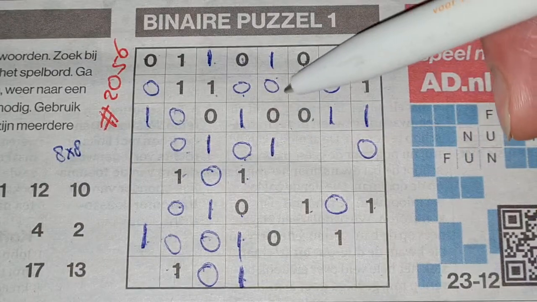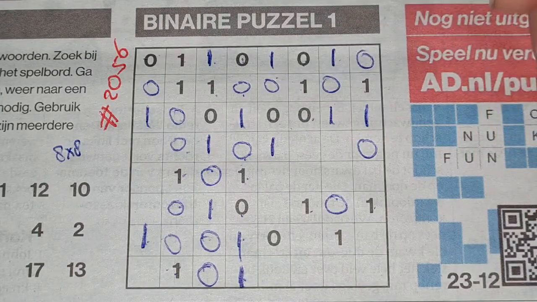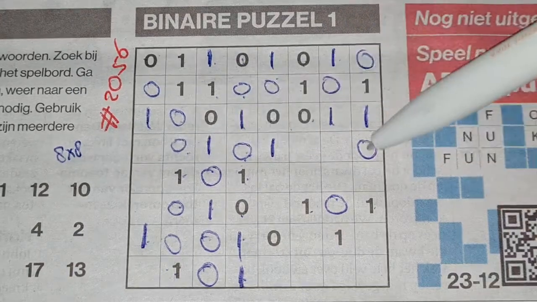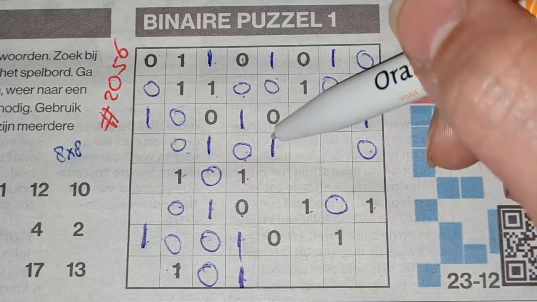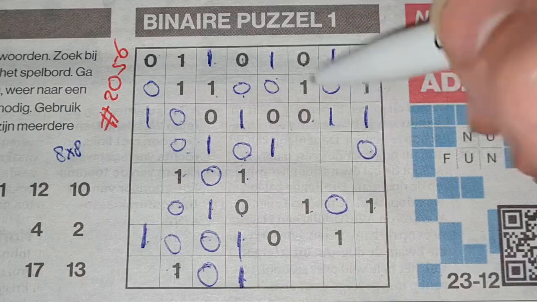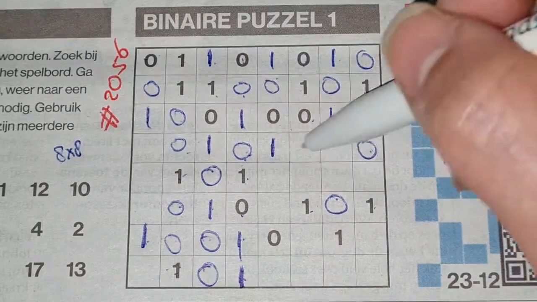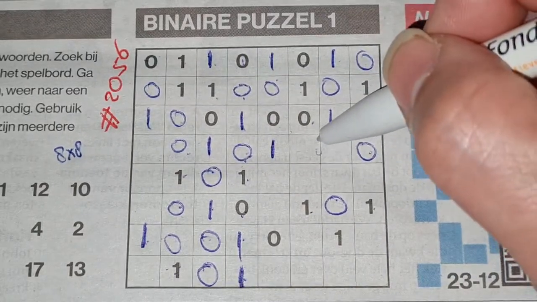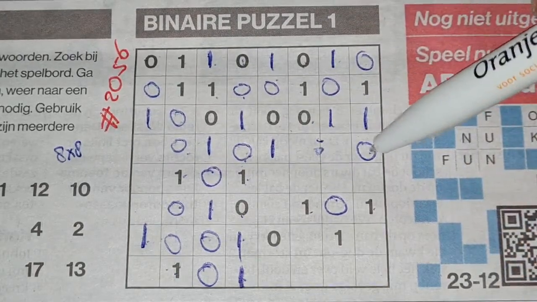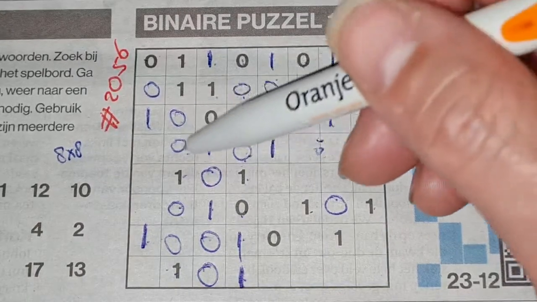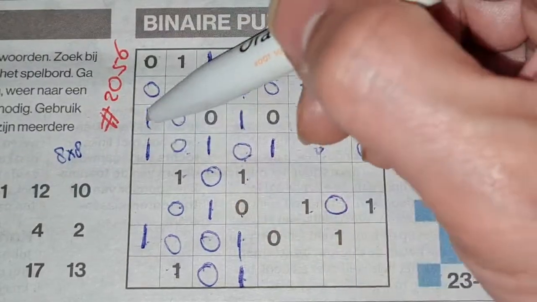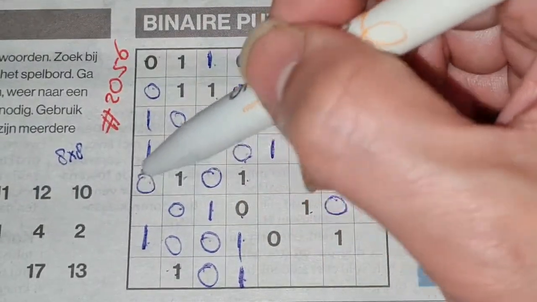And now I think I need to compare. Well, we have here 1, 2, 3 O's, and I know between a 1 and an O, there's an O with 2 empty boxes. There's always an O and a 1. So we have 1 O, second O, third O, and a fourth O. So this should be a 1. Double 1, here no, there no.